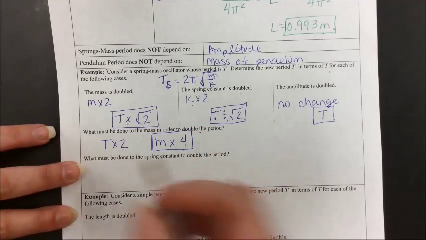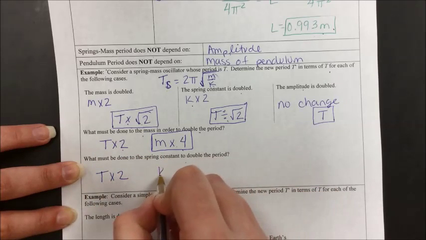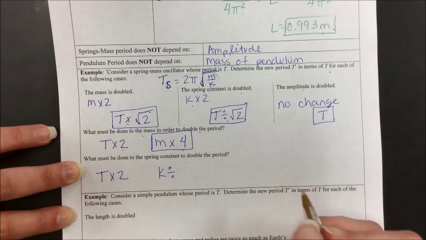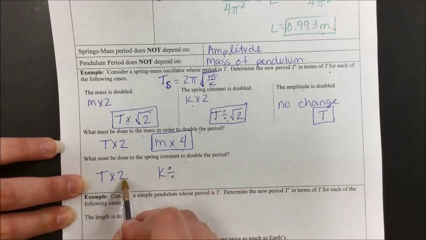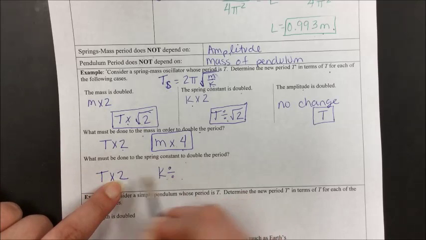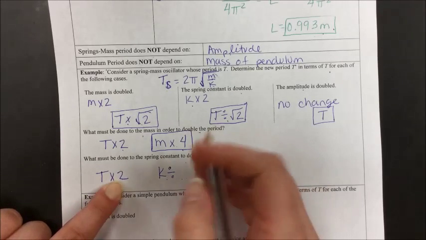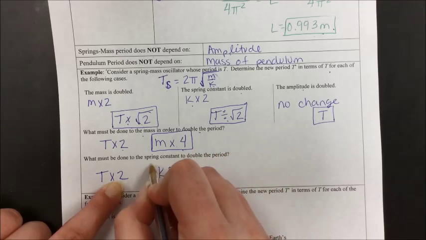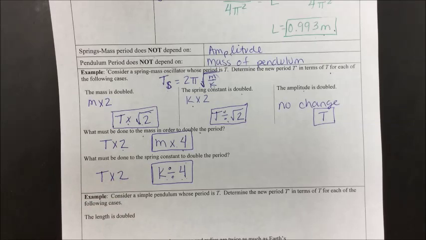And then I can do the same thing with the spring. If I'm doubling the period, I'm going to do the opposite to the spring constant. And number-wise, I want to do whatever squared to the period I do to the spring constant. And so I need to divide that by 4.